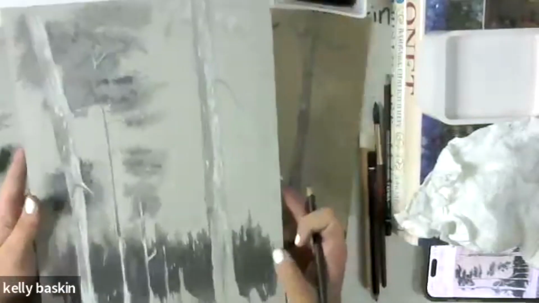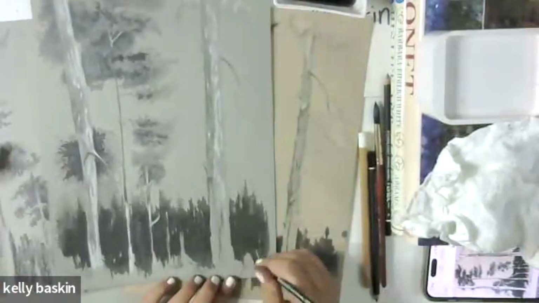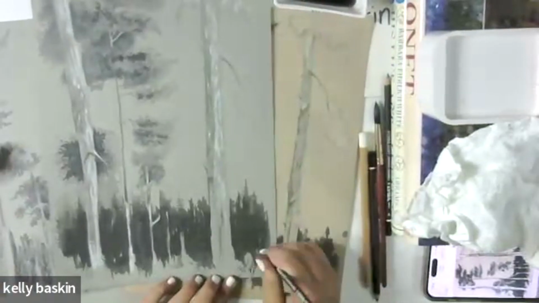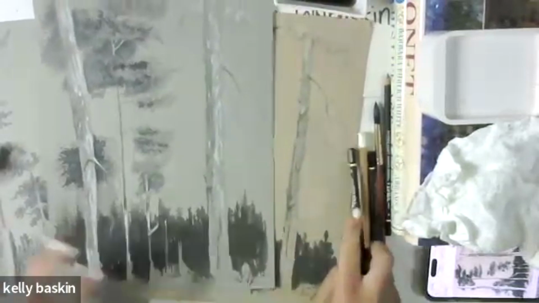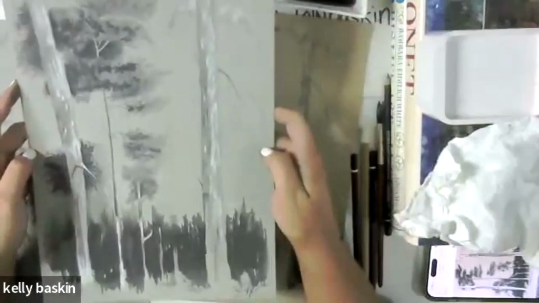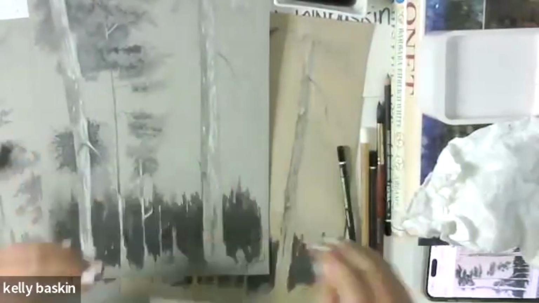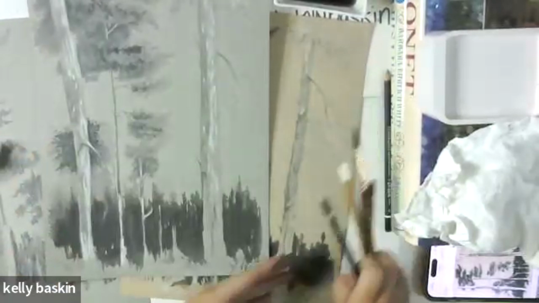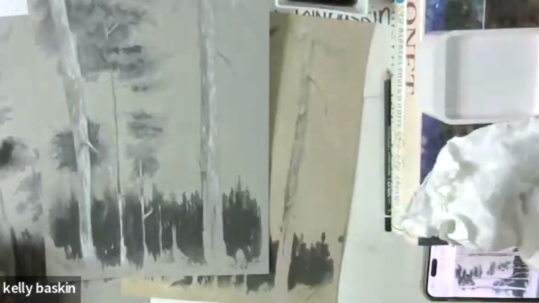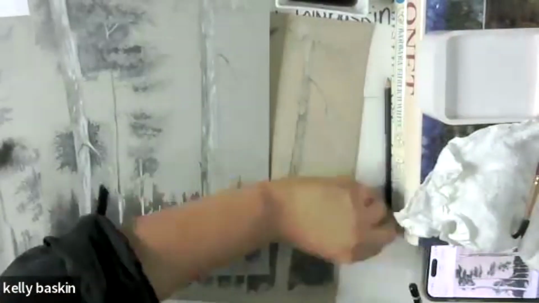And then you're all done. I'm just going to go ahead and sign the bottom here. And that's your finished piece. And because it's graphite, like I said, it's lightfast, which means it won't fade over time. So you can frame it, put it on the wall.